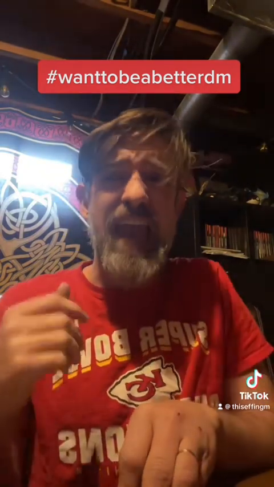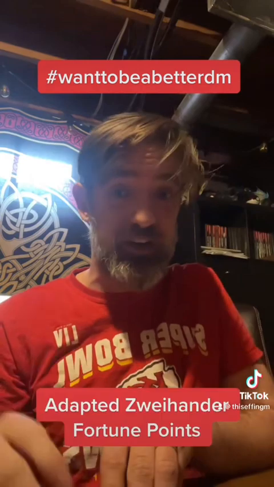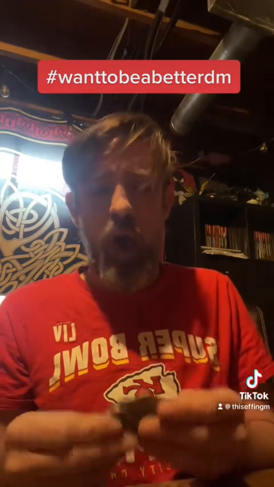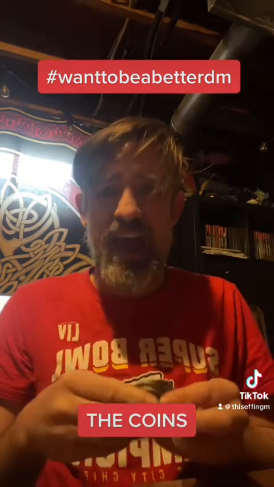I use a variation on Zweihander's fortune point system. I don't really use them exactly the same way. It doesn't really translate over to 5th edition very well. So I call my method the coins. How do the coins work?